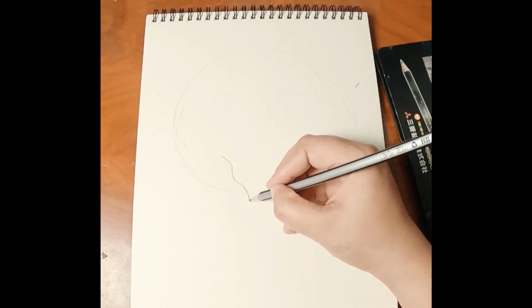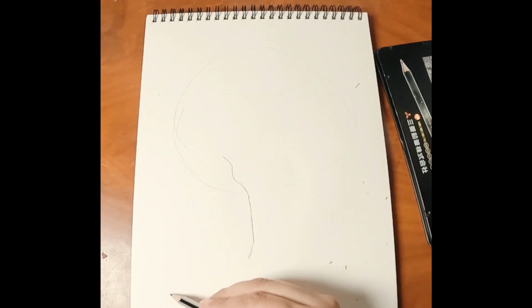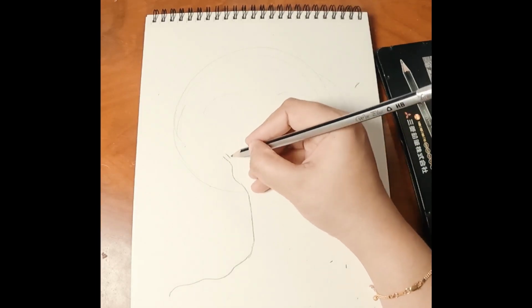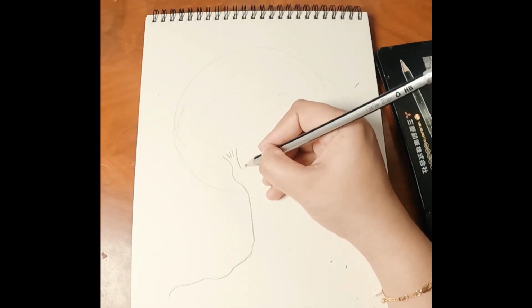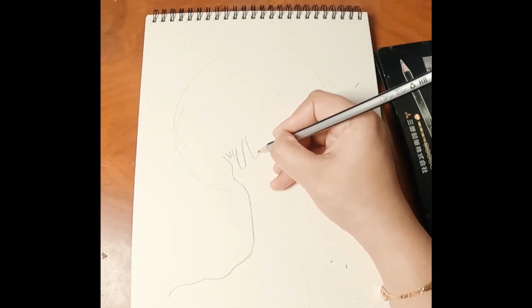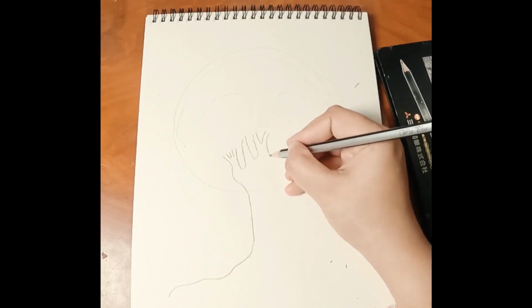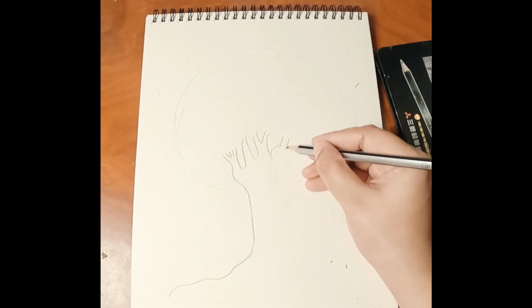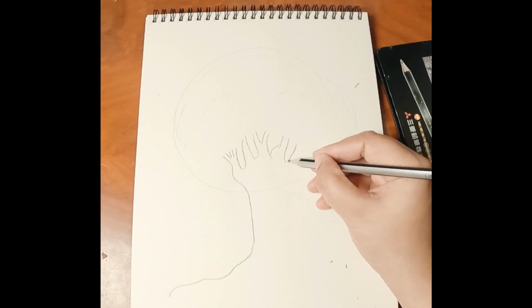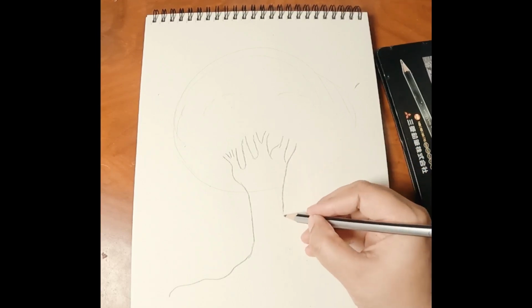Start by drawing an oval shape, then the trunk of the tree. Next, draw the branches of the tree. Banyan trees have many branches that spread out in all directions. Try to make the branches look irregular and not too symmetrical.